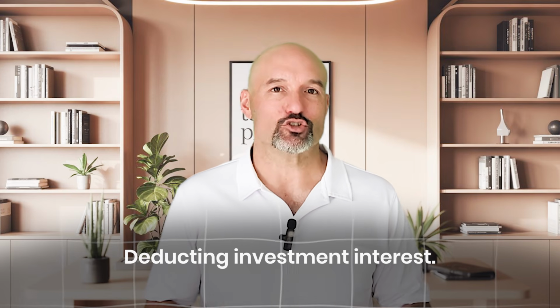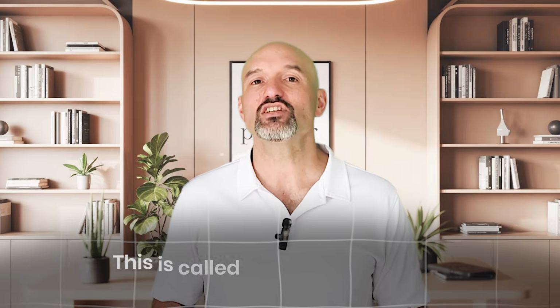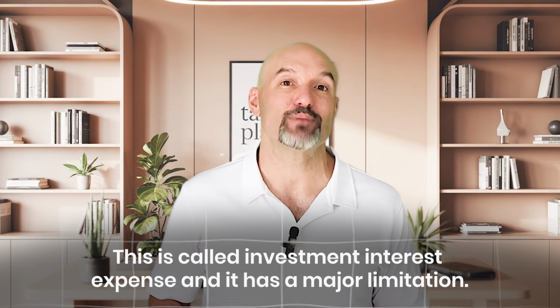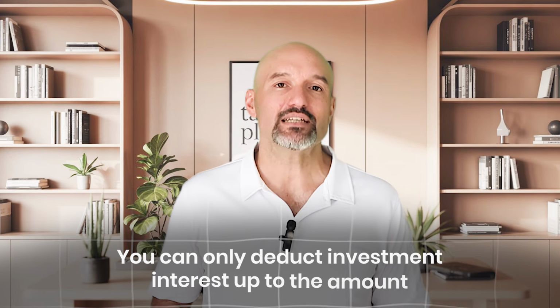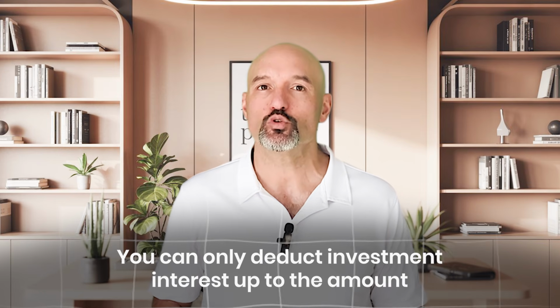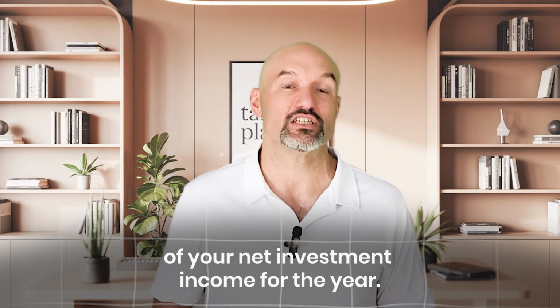Deducting investment interest. Let's switch gears and discuss deducting investment interest. What if you use the loan to buy stocks or bonds? This is called investment interest expense, and it has a major limitation. You can only deduct investment interest up to the amount of your net investment income for the year.